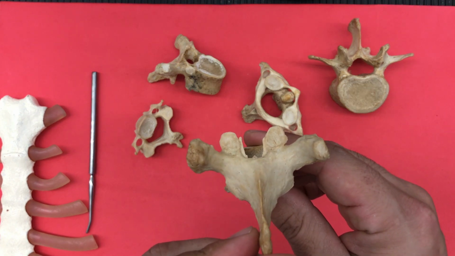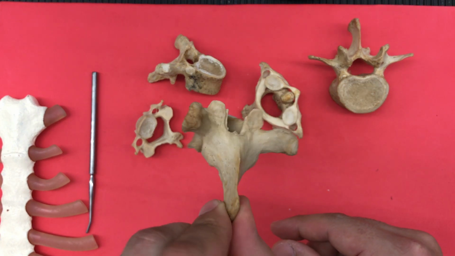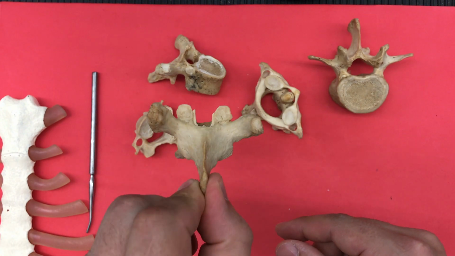And it kind of looks like a giraffe, too. It looks like Melman, right? Giraffe.